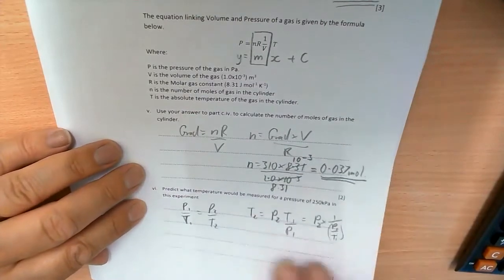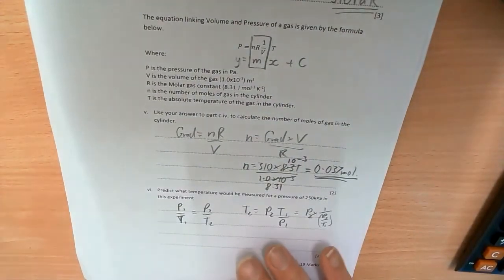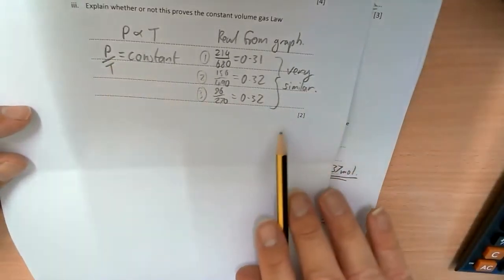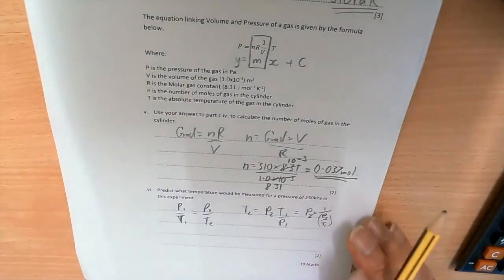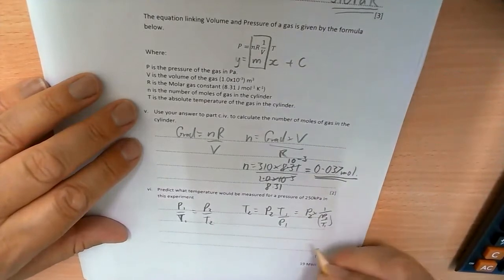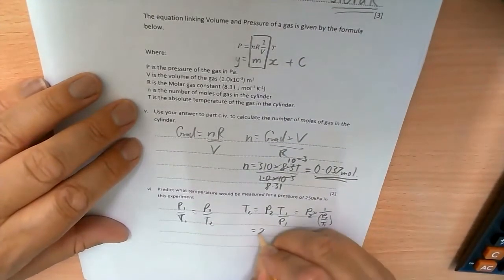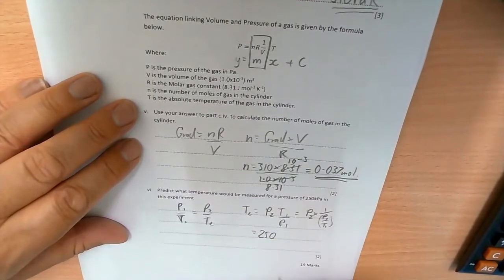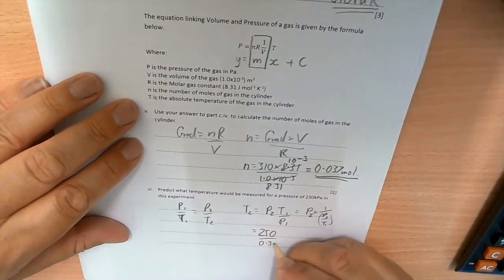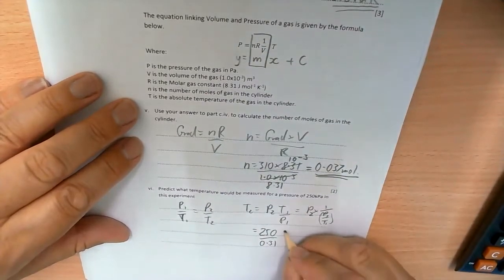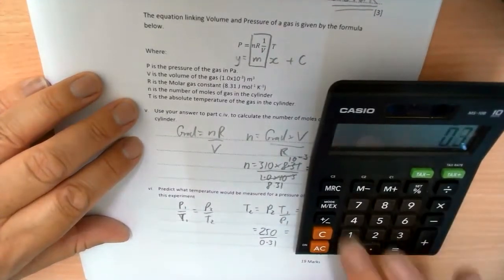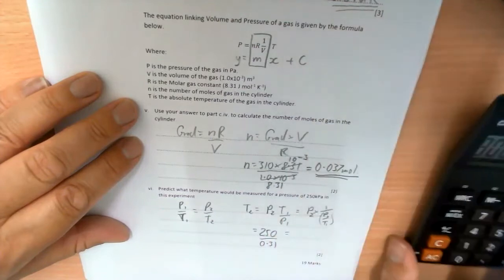The reason why is in a previous question, we've got a value for P over T. And it's a constant, so 0.32 or 0.31. Okay, so that then makes life a lot easier. Well, if that's the case, I could say it's 250, I'm going to ignore the kilo bit, divided by 0.31, which is my gradient. 806 Kelvin.